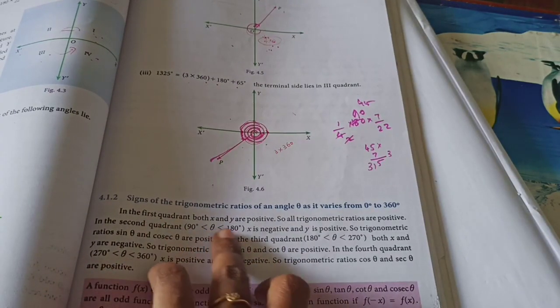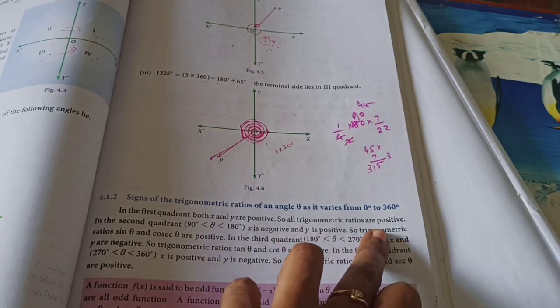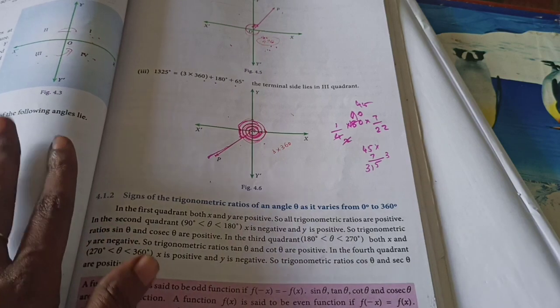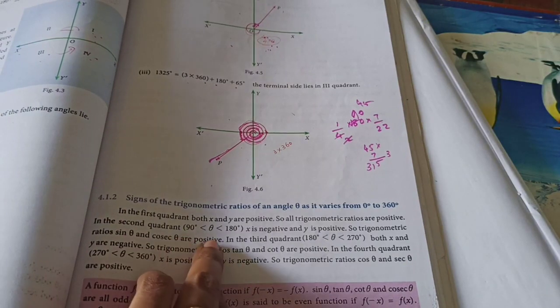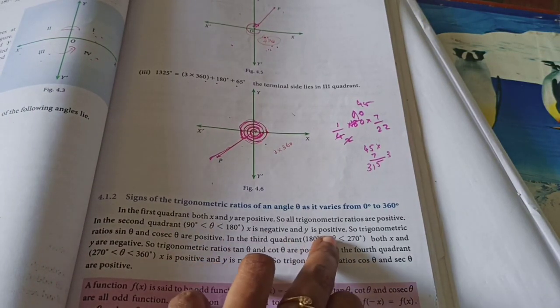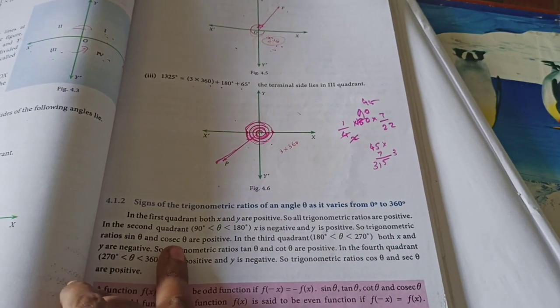In the first quadrant both x and y are positive, so all trigonometric ratios are positive. So in the first quadrant what will happen? All the trigonometric ratios are positive. So sine, cos, tan, cosec, sec, cot, all the 6 trigonometric ratios are positive in the first quadrant. Then in the second quadrant, 90 to 180 degree, x is negative and y is positive. So trigonometric ratios sin theta and cosecant theta are positive.